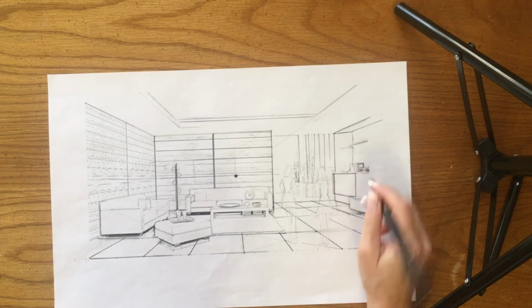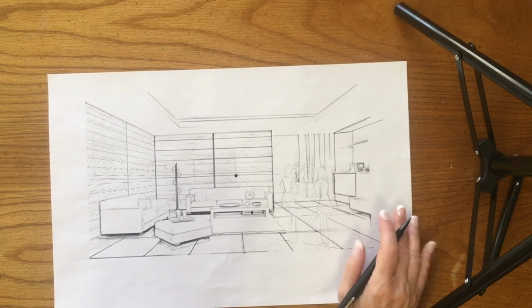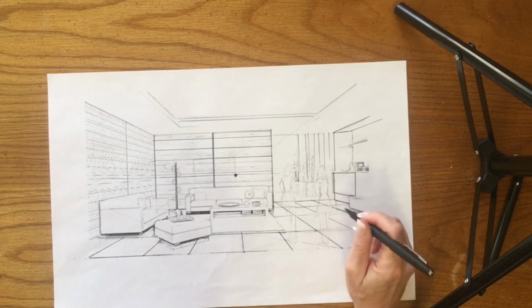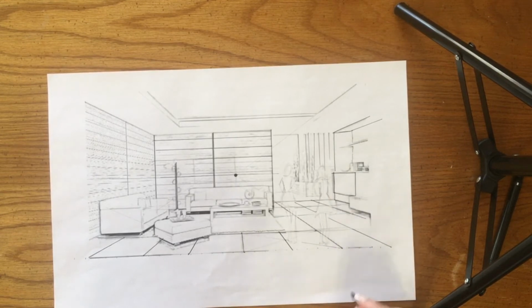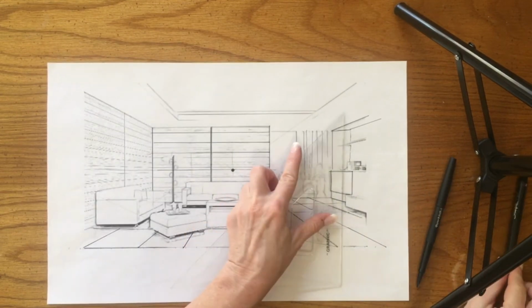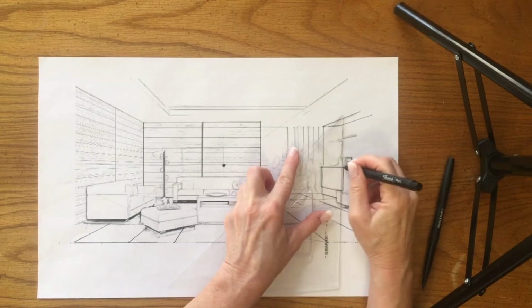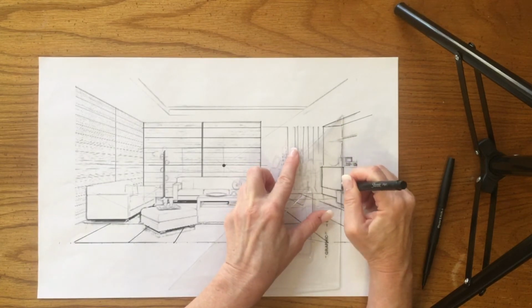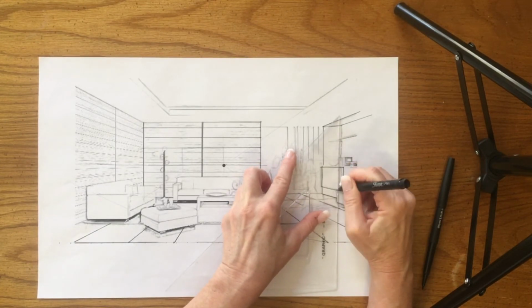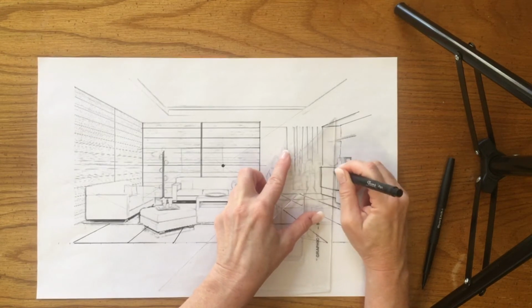So at a minimum, step 4 of this assignment, I'm going to ask you to add some wood paneling, vertical lines, to this built-in.